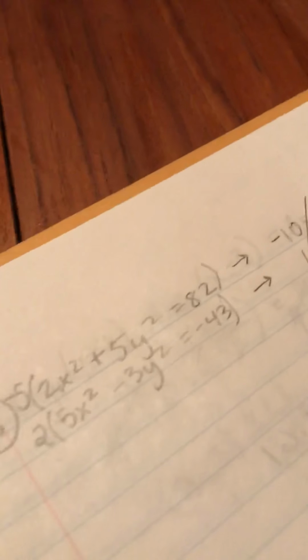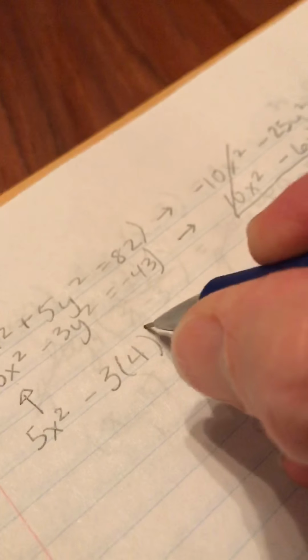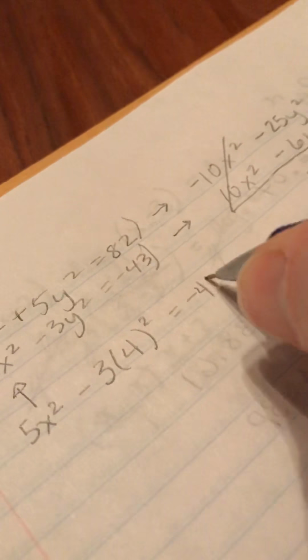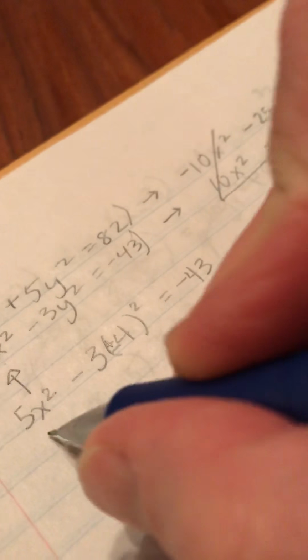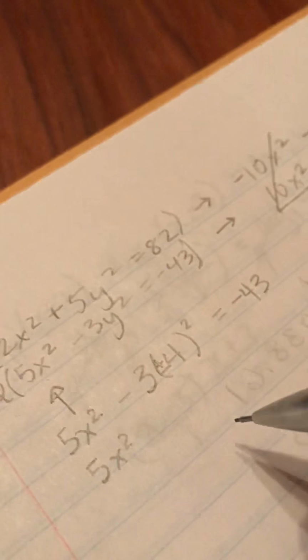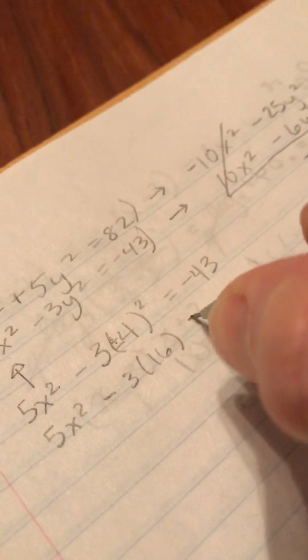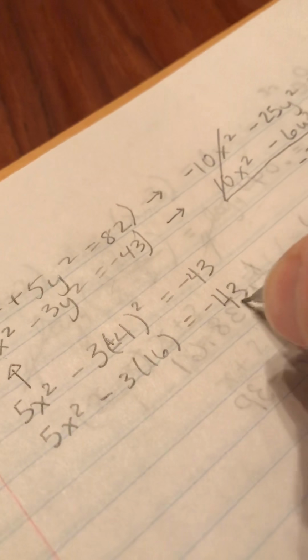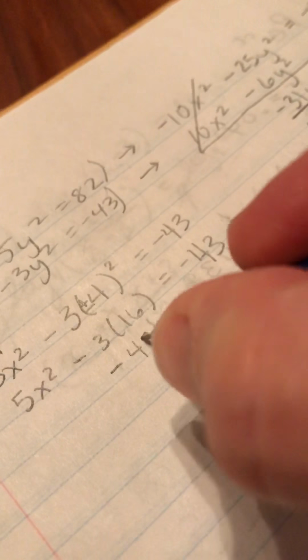So then you want to go back to either equation. I'll just use this second one here and write it down with 4 or negative 4 plugged in for y. Here you might notice that both of them squared are going to give you 16, so you can actually do them both at the same time. 3 times 16 is what you get for either 4 or negative 4, and that's negative 48.